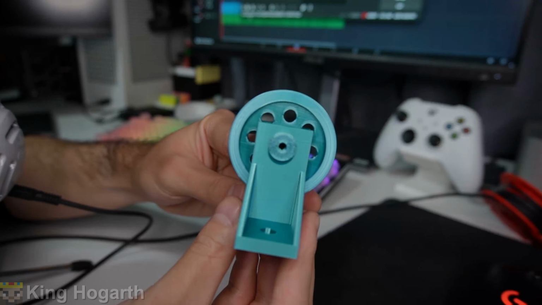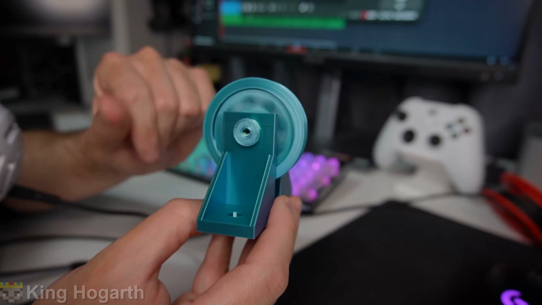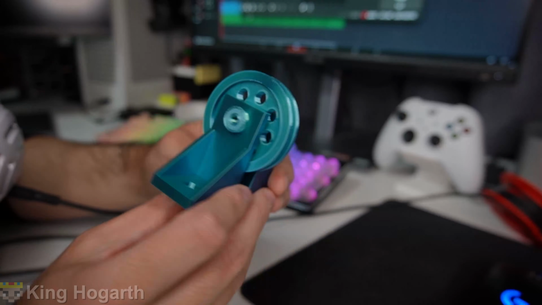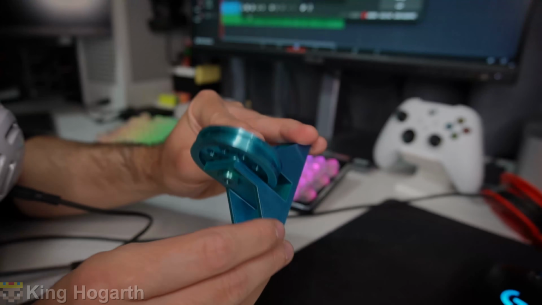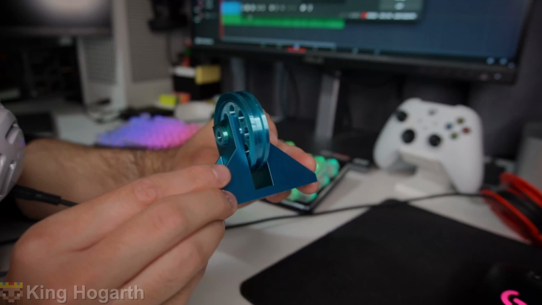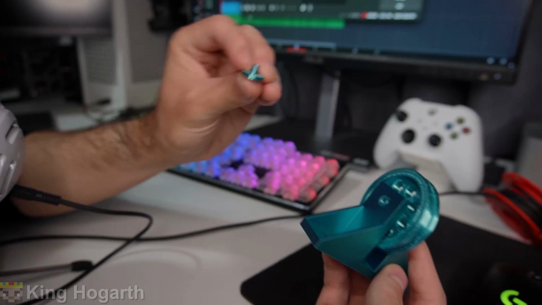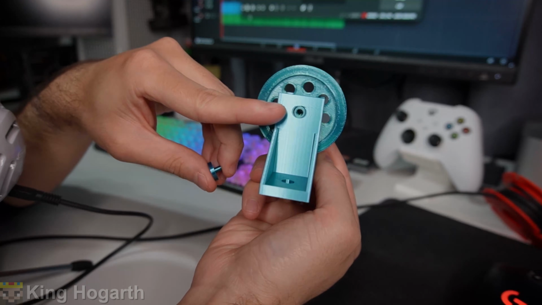And after 5.5 hours later, we have our pulley. As you can see, it functions just fine, and it's also printed in this nice blue and green shift silk PLA. It's really nice. Really like the colors of it. Though one thing to mention is that the pin does not fit into the axle here.